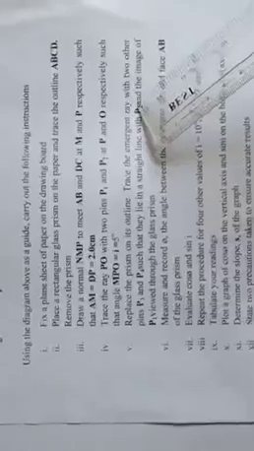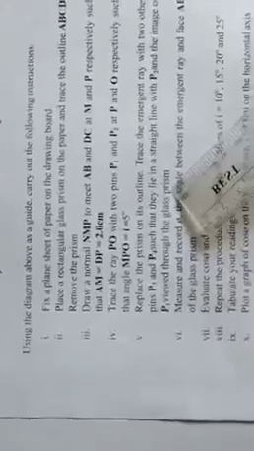Replace the prism on its outline. Trace the emergent ray with 2 other pins, P3 and P4, so that they lie in a straight line with P2 and the image of P1 viewed through the glass prism. So we'll now go to the diagram. We'll place a pin at point P, place another pin at point O and replace the prism.